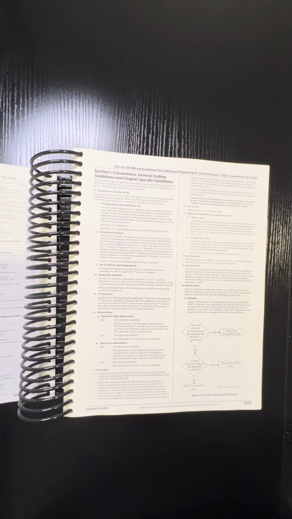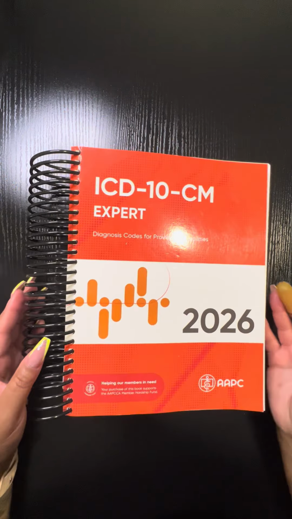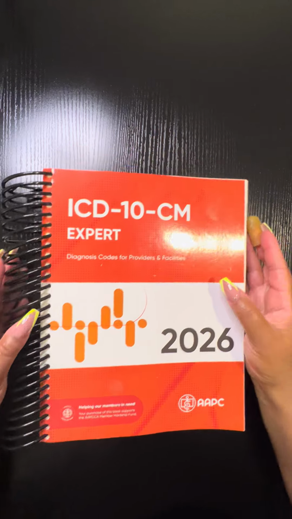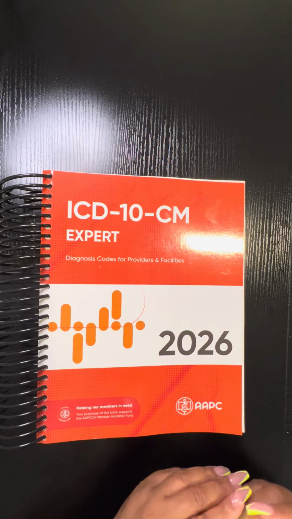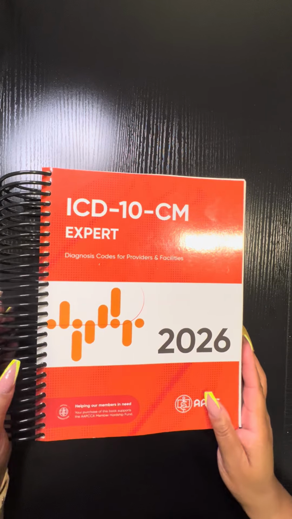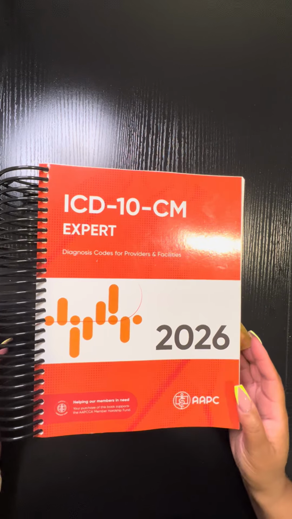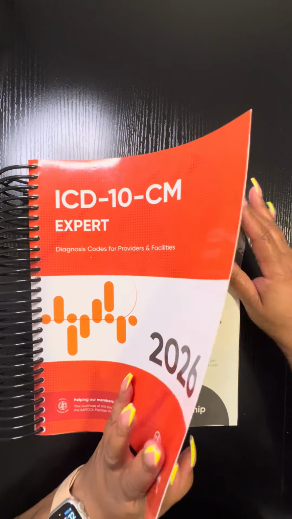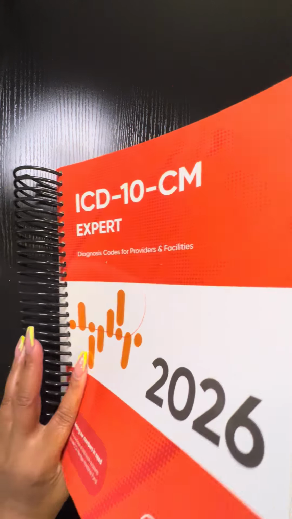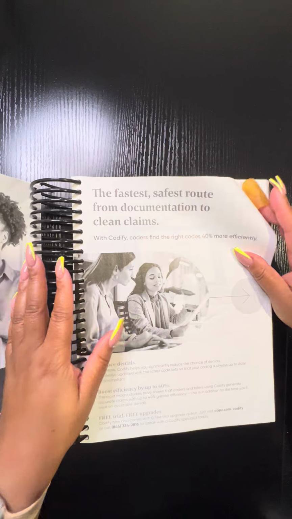Hello, welcome. We are going to highlight, underline, and circle some of our guidelines. So if you have your ICD-10-CM 2026 book, let's go in and put some highlights on our guidelines.